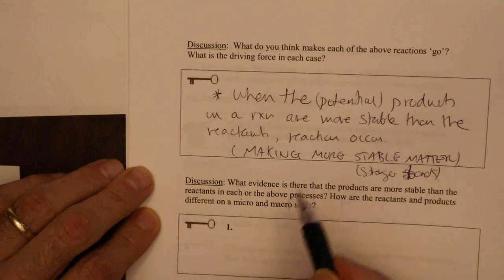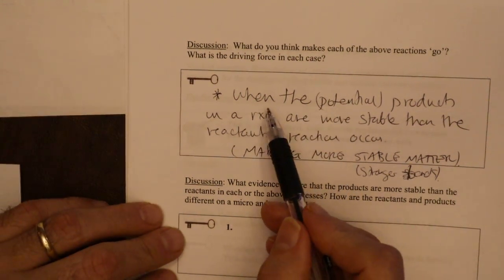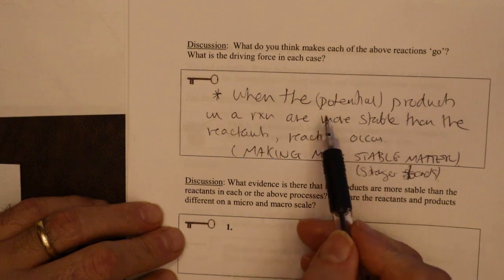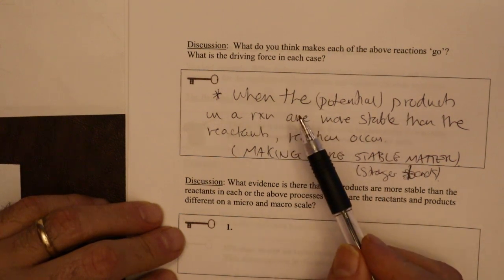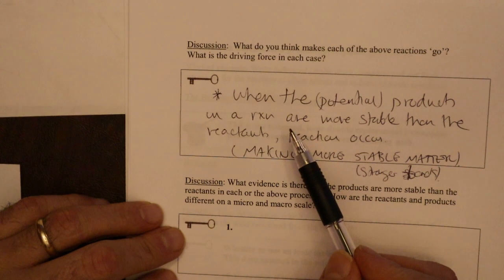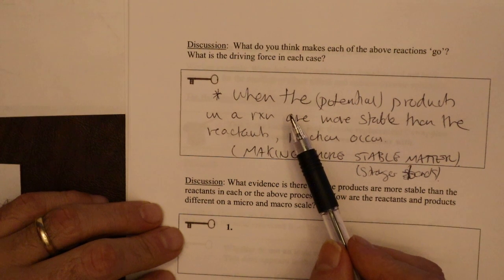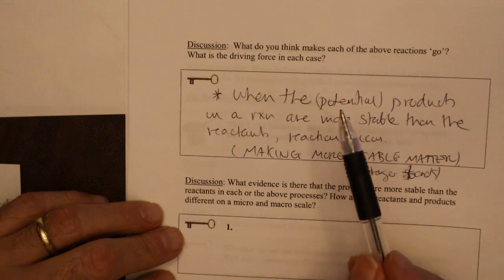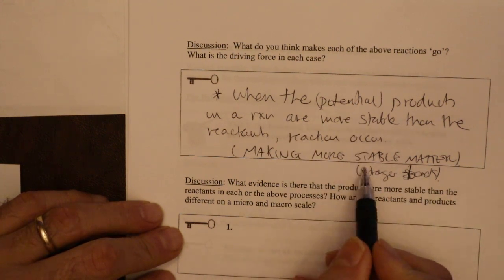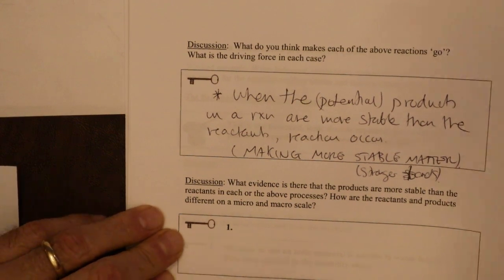Stronger bonds. So when the potential products in a reaction, what you might make, are more stable than the reactants. Let's go over that again. When the potential products in the reaction, the things you could make if it works, are more stable, have stronger bonds than the reactants, the reaction occurs, the reaction happens. Nature loves stable. You're making more stable things.